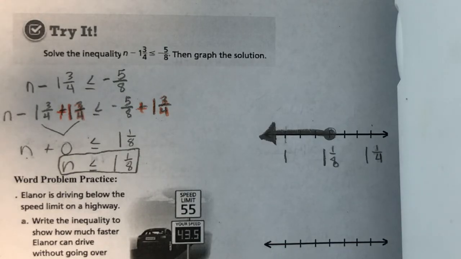All right, good job. So this is what you should have. You should get n is less than or equal to 1 1/8. Since I was subtracting 1 3/4, I need to undo that by adding 1 3/4 to both sides of the inequality. On the left, you'll just get n, which is the point. We want to get all that number away. And on the right, we get 1 1/8. So n is less than or equal to 1 1/8.